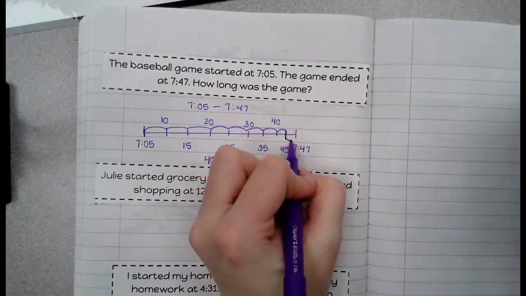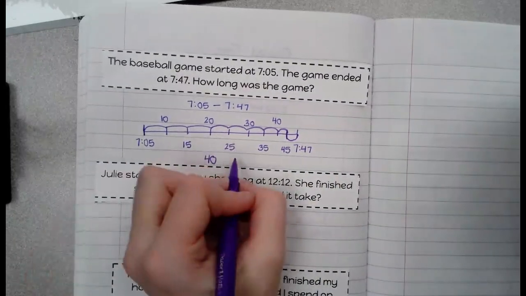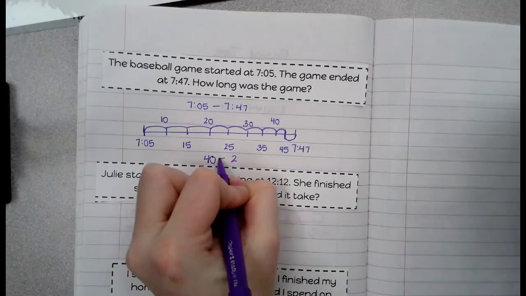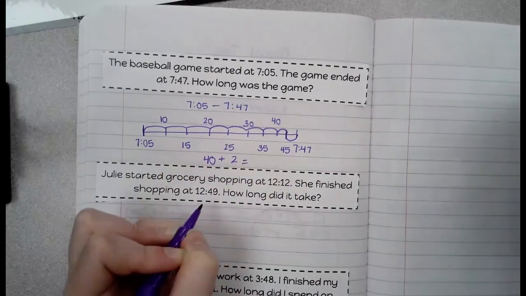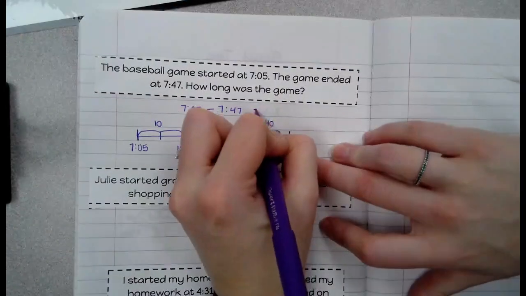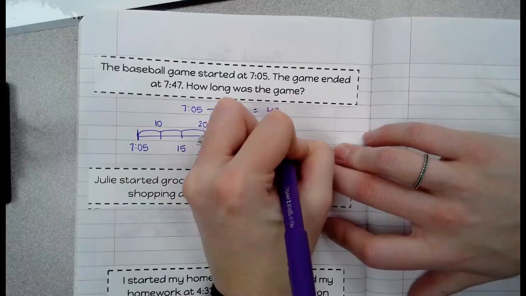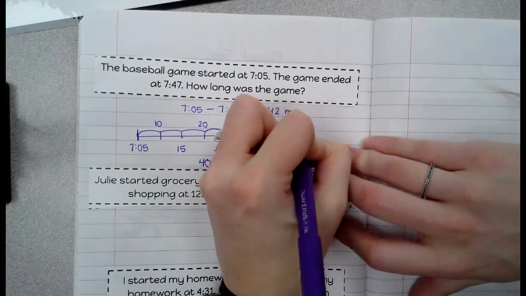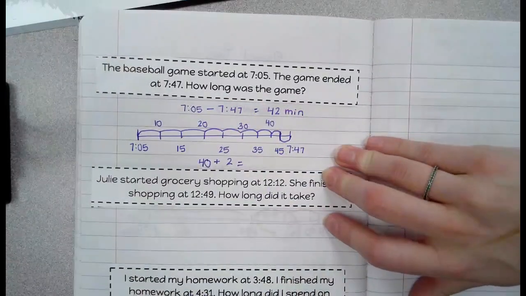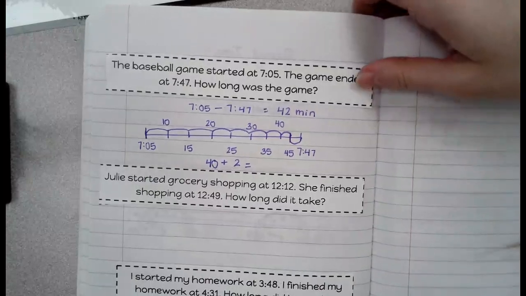From 45 to 47, I want to know how many minutes pass. That would be 2. I'm going to add those together. 40 plus 2 is going to give me 42 minutes. So my elapsed time is 42 minutes.